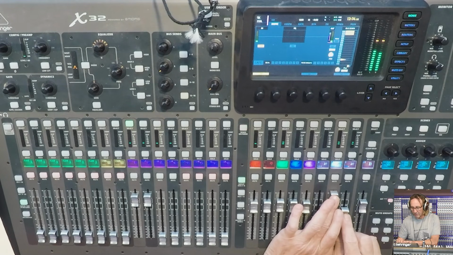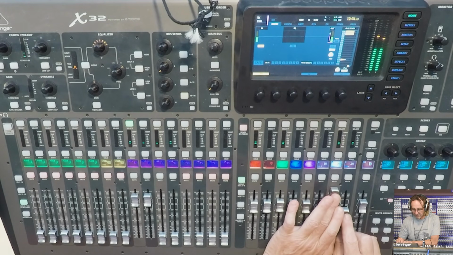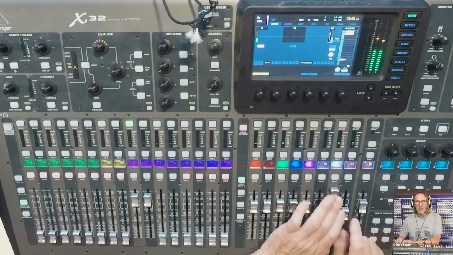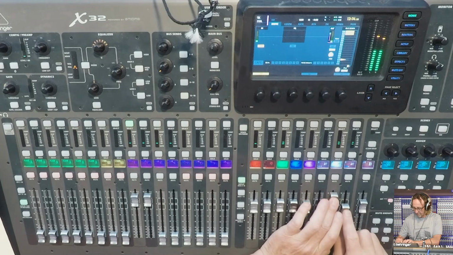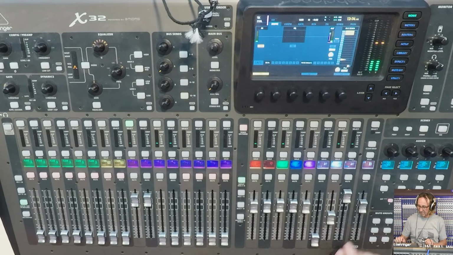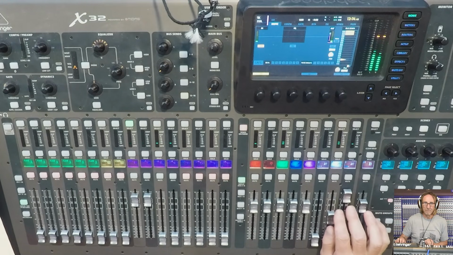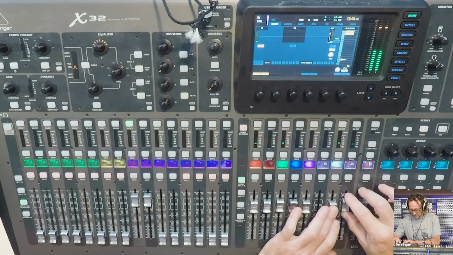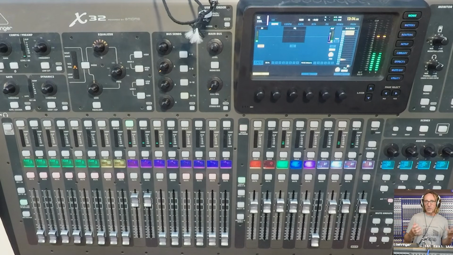And as I push it more into compression, and I take it out of compression, all right, so we can hear a difference between the two.